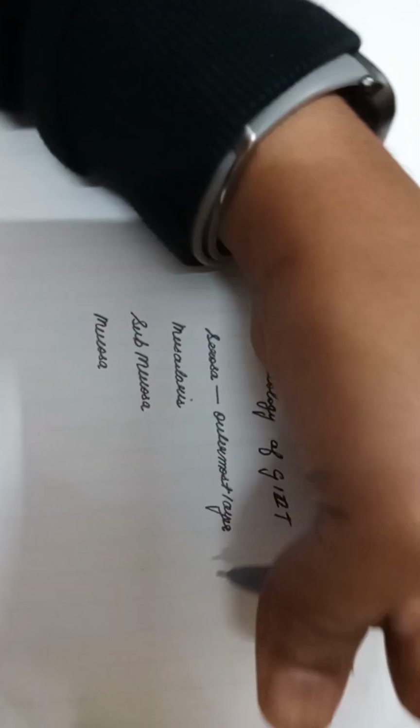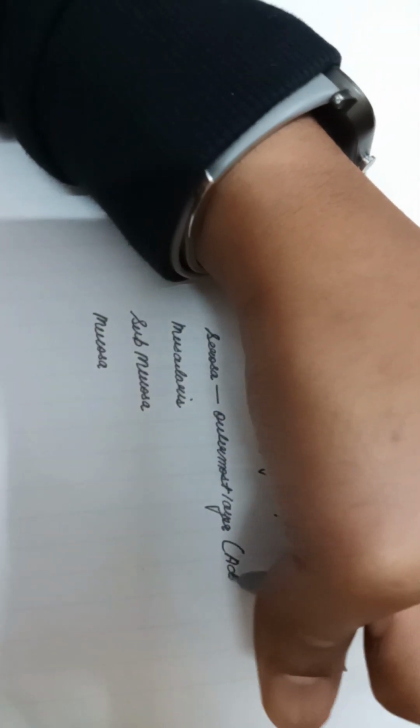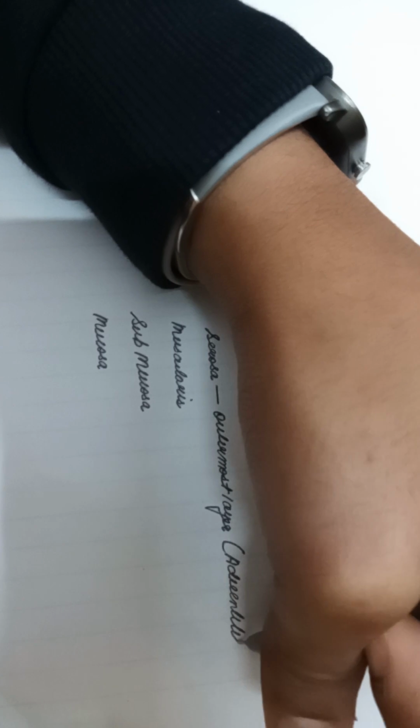Serosa is the outermost layer, which is the adventitia.